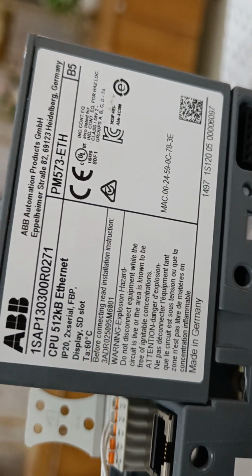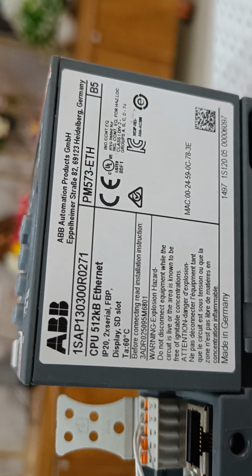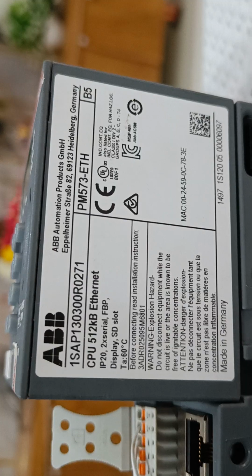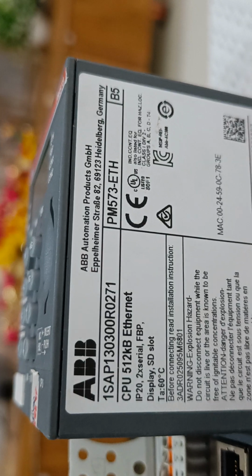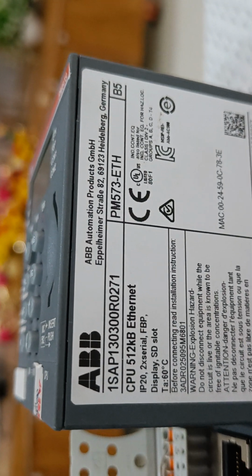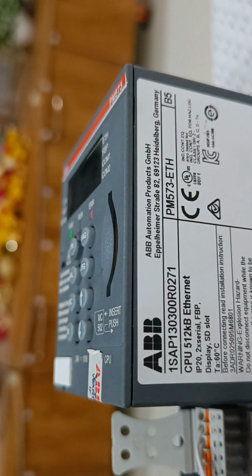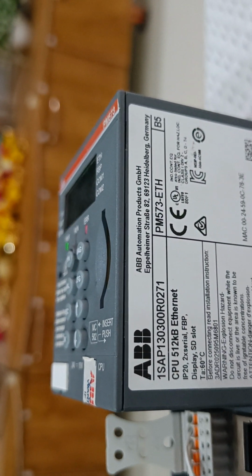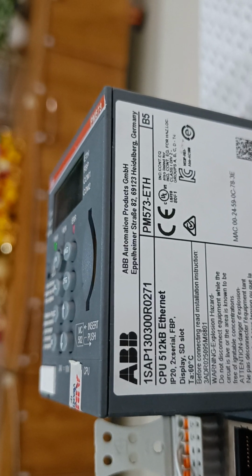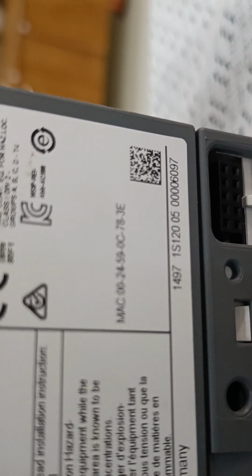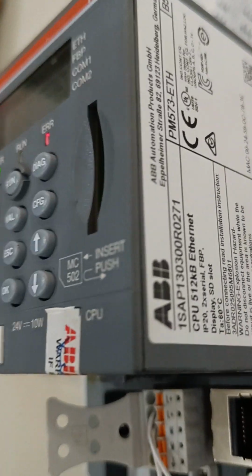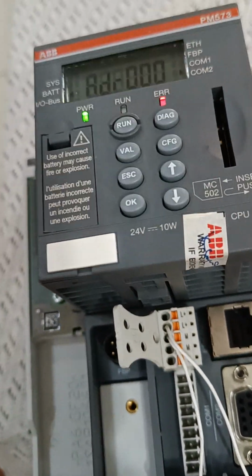Now label and identification. You see this side, where the IO bus is, that side you will find the label and identification. Here we can check the CPU type. Here we can check the order code. So this is basically your order code, 1SAP13030R0271. And the MAC address, if you want to see it, this is the place where you will find the MAC address. So this information you will find in the label and identification.